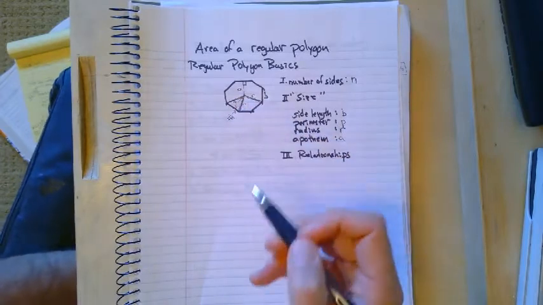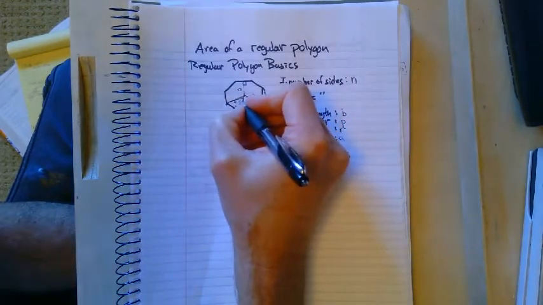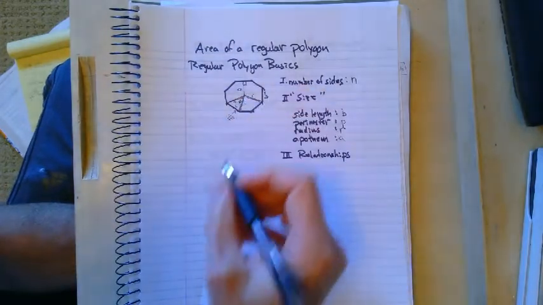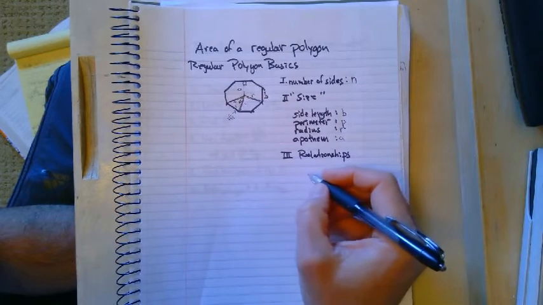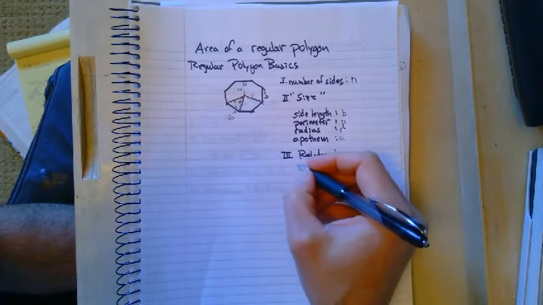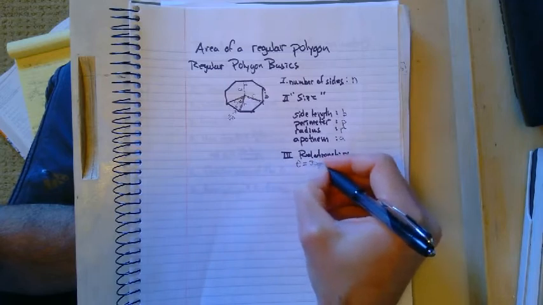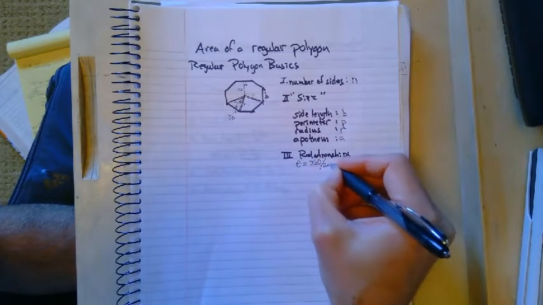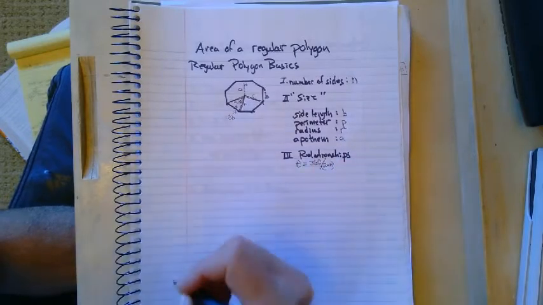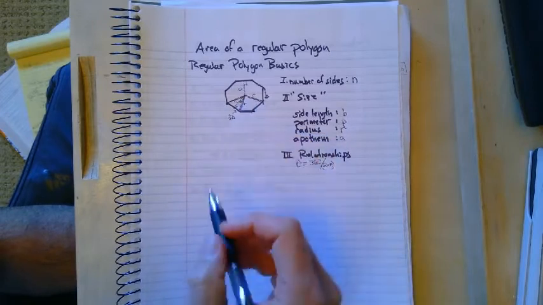And so since we have a right triangle in there, we can do some trigonometry if we knew any angles. And so we'll mark that angle on the inside. One of the relationships is that the size of that angle is always going to be 360 divided by 2 times the number of sides. That will tell us how big that angle is.